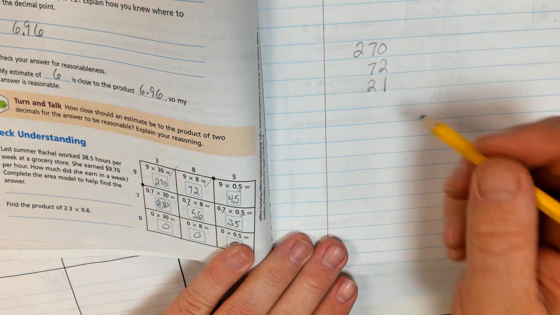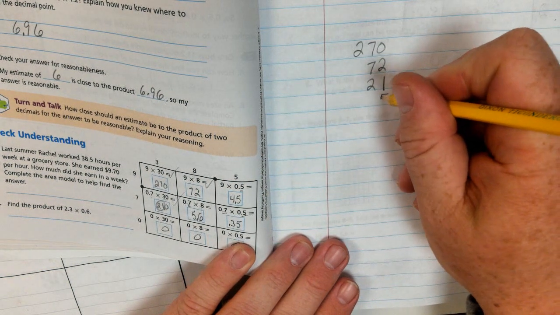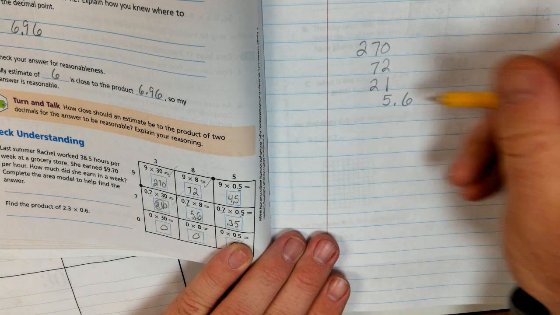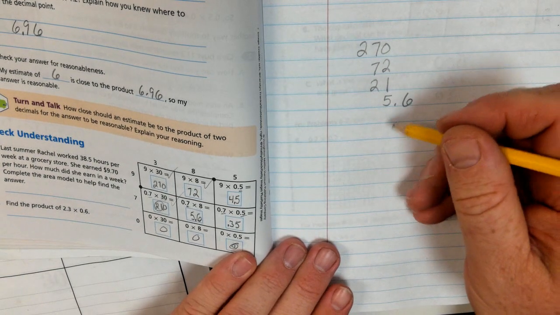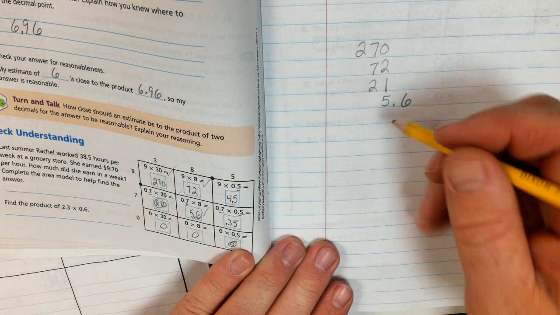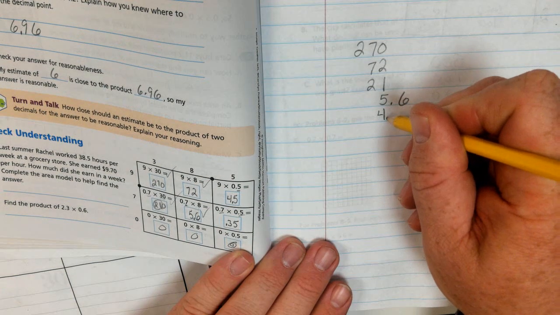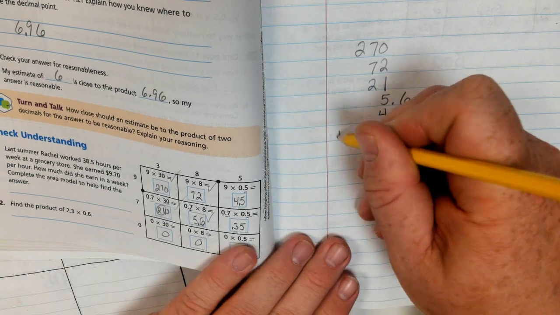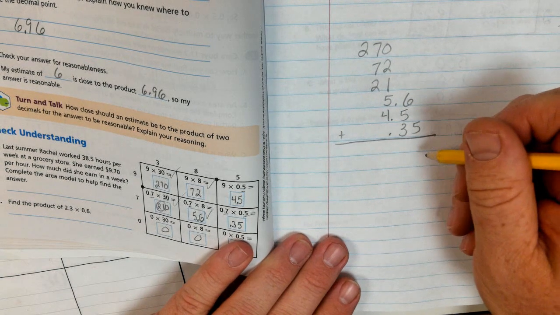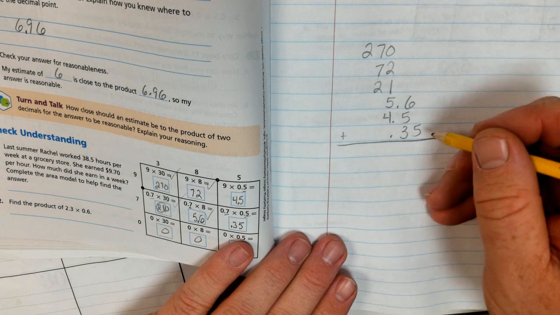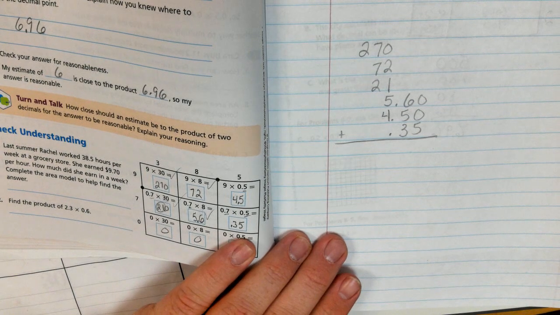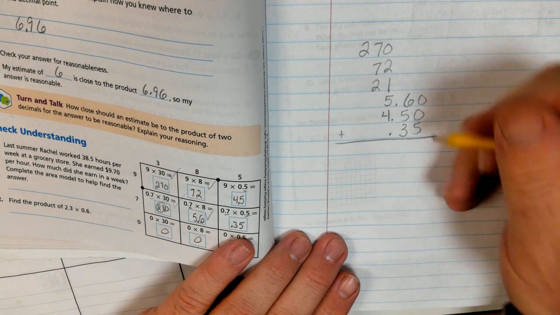Okay, use those 3. Next, I'm going to add 5 and 6/10. It may look like mine are not lined up now, but you know that I'm lining up according to my decimal point. I did 5.6, 4.5, then 0.35. Now, if it helps you, you can add zeros in here, and that may be a little bit easier way of lining up your numbers.